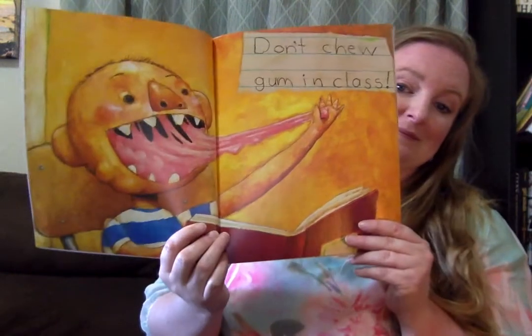Don't chew gum in class. Imagine what the picture's going to be. You can always pause and try and draw your own picture to see if you can make your own pictures to go with New David. Gross.